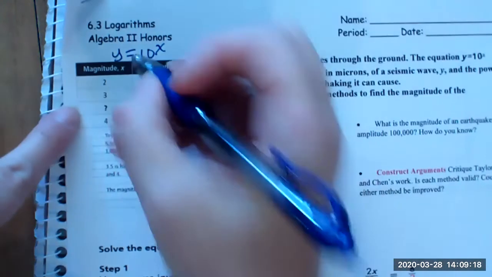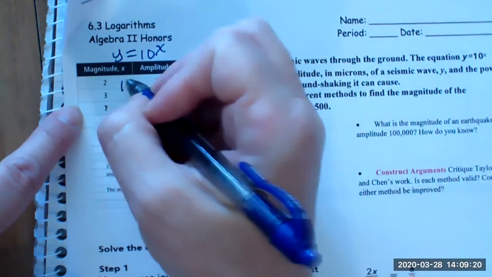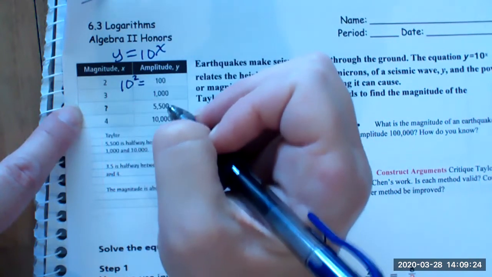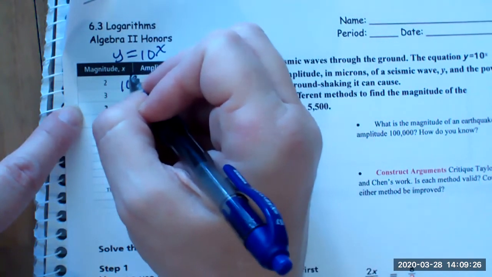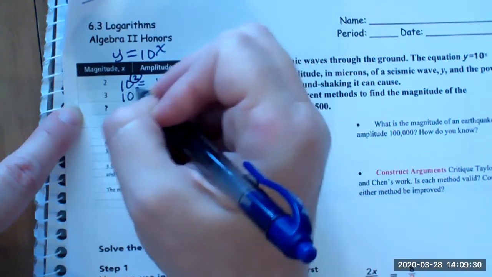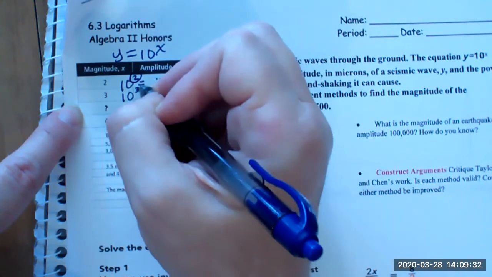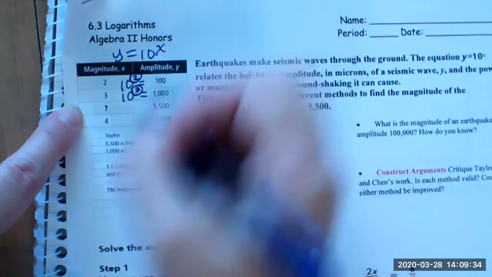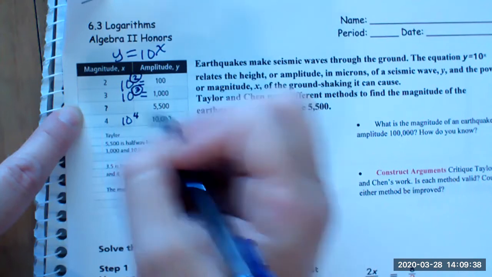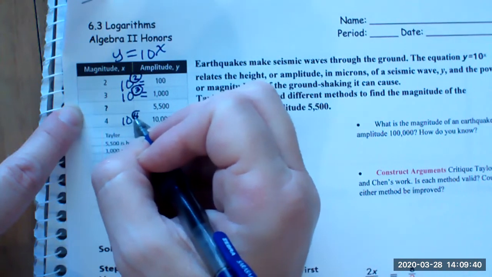So let's look at that. We've got 10 squared equals 100. And in that case, x is equal to 2. Here we've got 10 cubed is equal to 1,000, and there x is equal to 3. Then we jump down here, we see 10 to the 4th power, it's 10,000, and x is equal to 4.